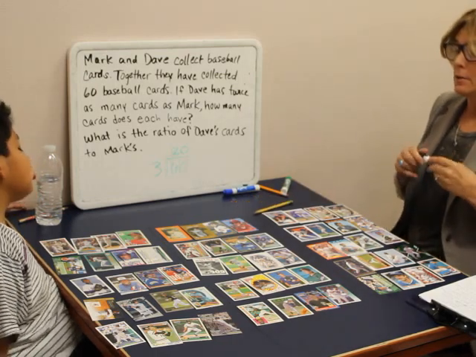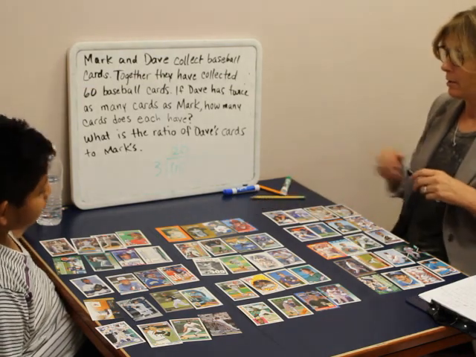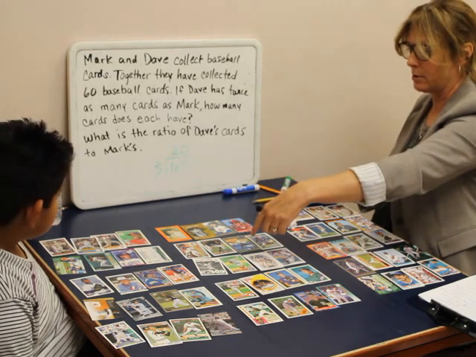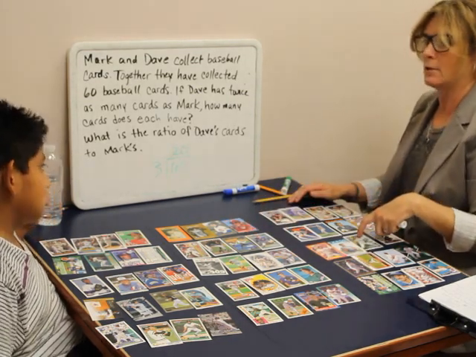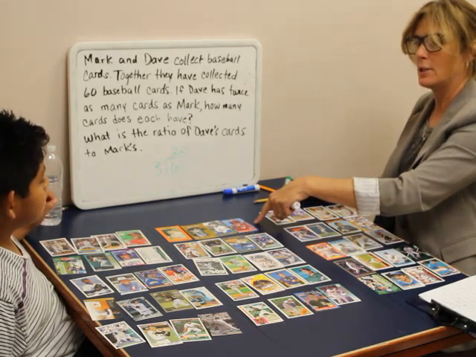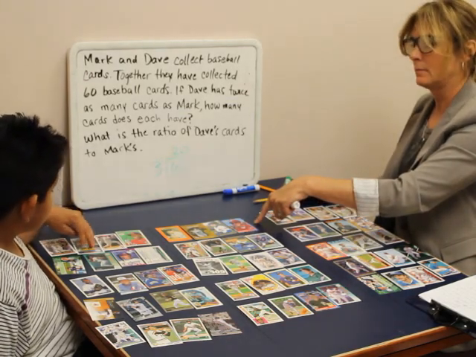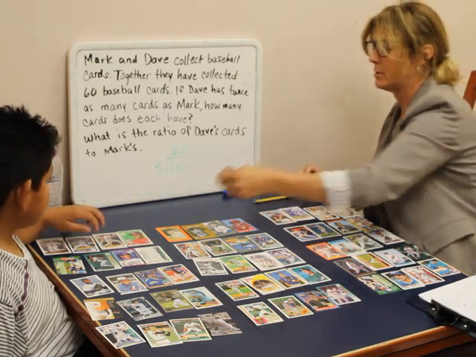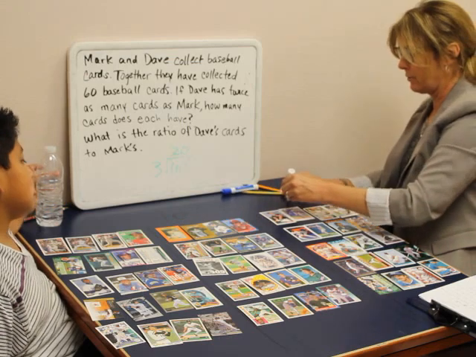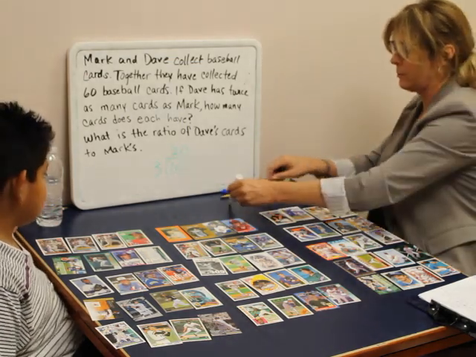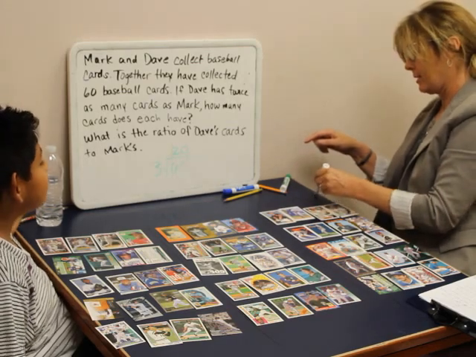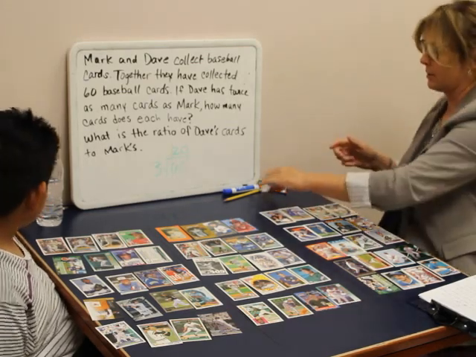So if Dave has twice as many cards as Mark, I'm going to give Dave 2 of the sections. I'm going to give Mark 1 of the sections, right? And how many cards are in 2 of the sections? Each one has 20, so that's 40 total. Very nice. And then I've got 20 over here. And like we've said before, 40 plus 20 equals 60, our total amount of cards. Very nice.